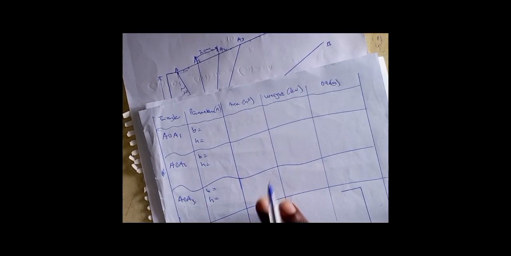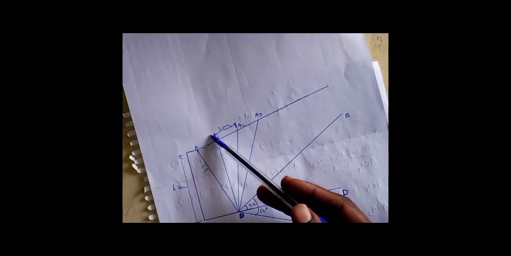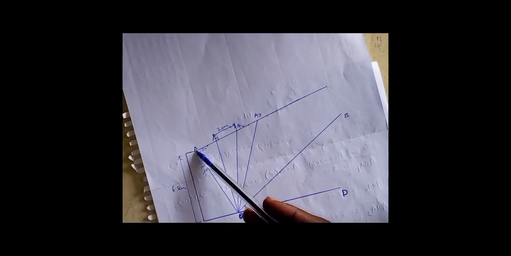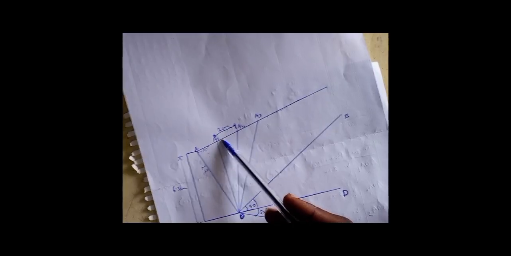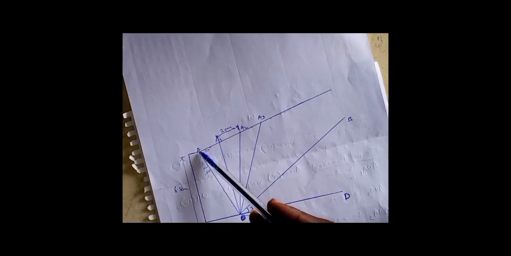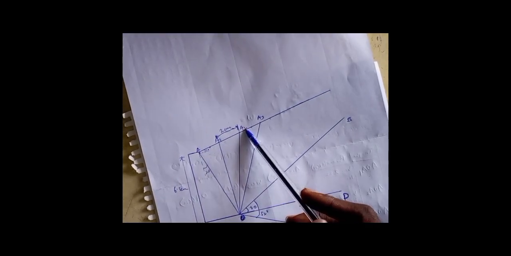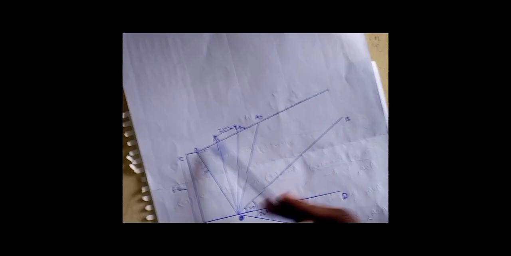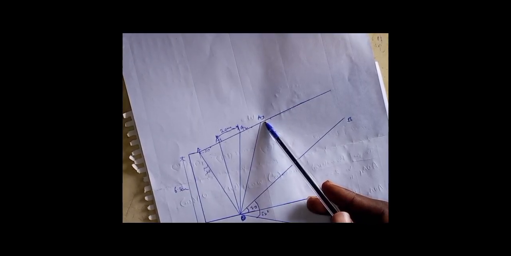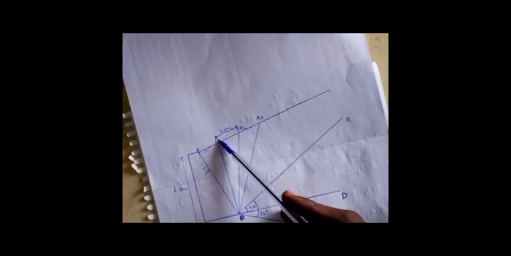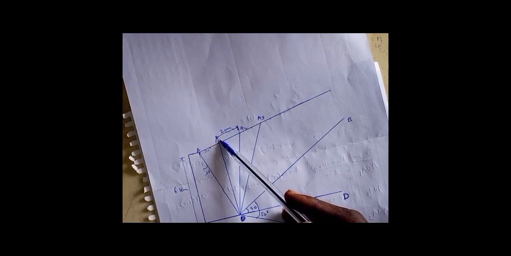So I have to write my parameters. When I take the first triangle, AA1 is my breadth. When I take the second triangle, I have from A to A2 as my breadth. The third one from A to A3 is my breadth. But before that, we realize that this is in centimeters. So I have to do certain conversions to change it to meters using the scale we established.